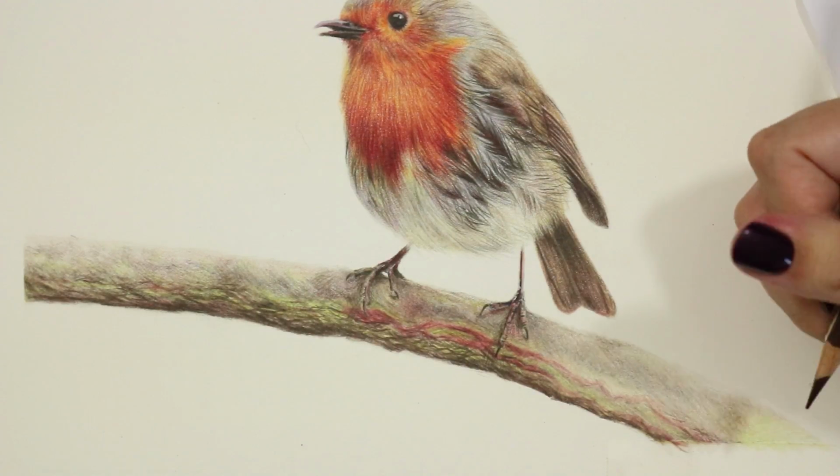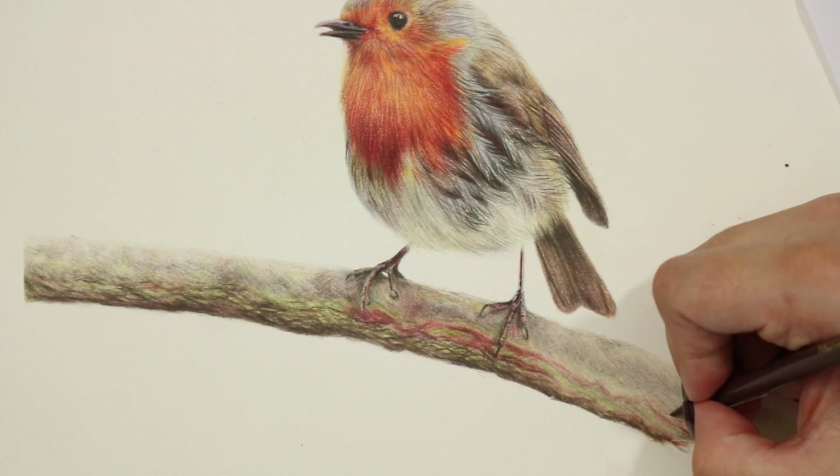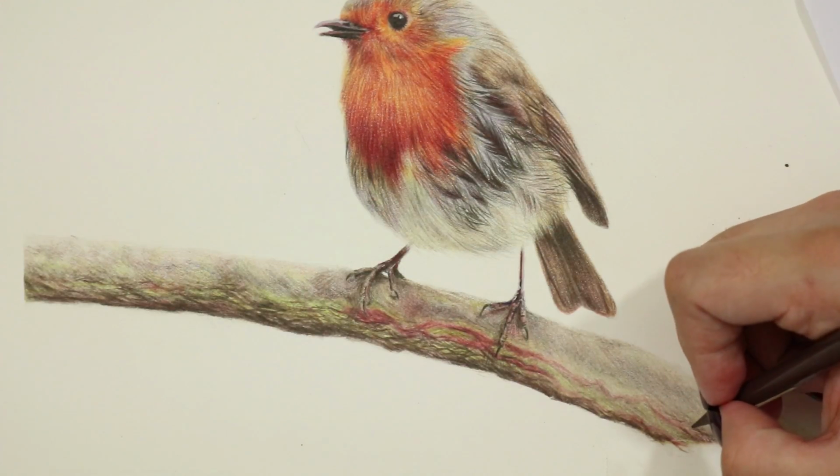And just using the walnut brown just to shade a little bit above the Indian red area here.